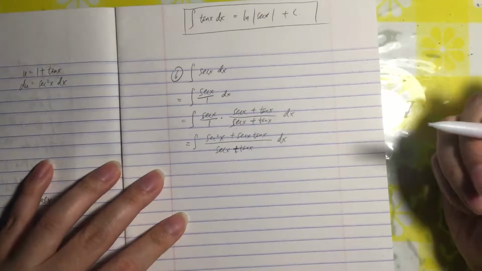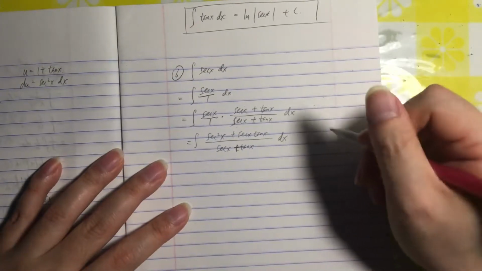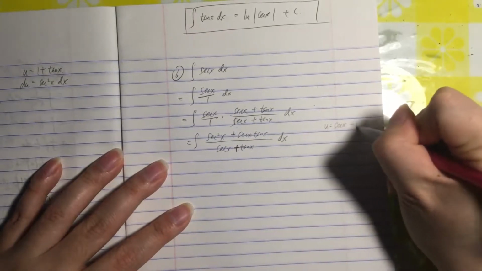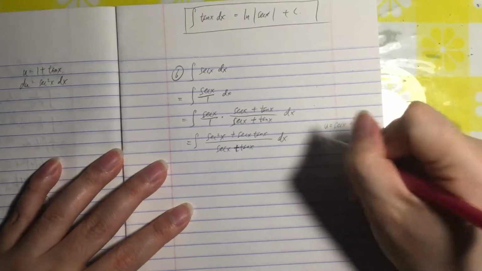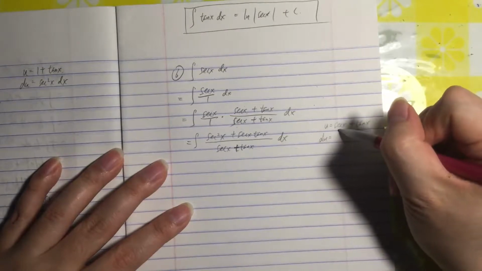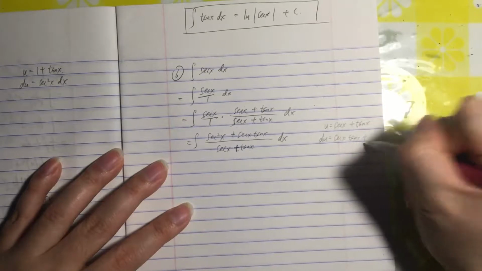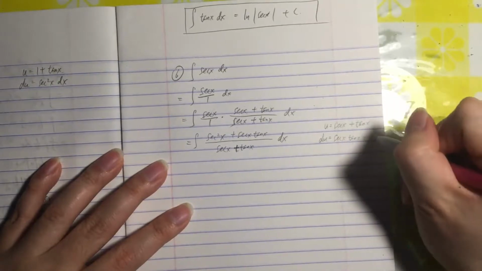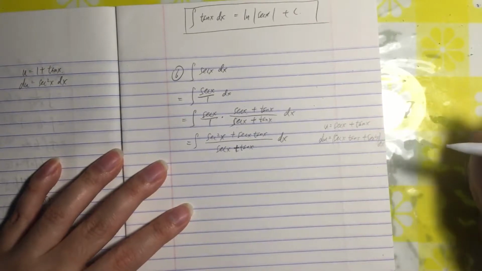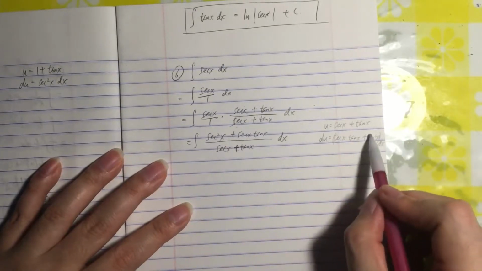Next, we make u substitution. Let u be the denominator. Let u be secant x plus tangent x. If I take du, what do we get? The derivative of secant x is secant x times tangent x. The derivative of tangent x is secant square x dx. That's exactly the same as our numerator here.